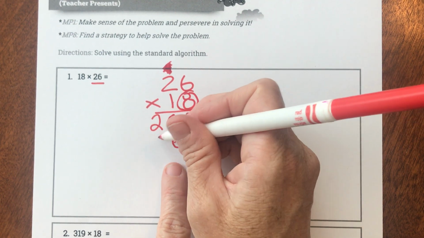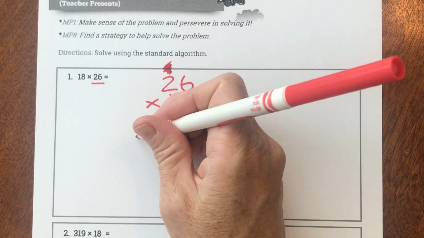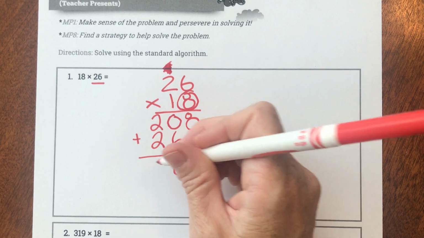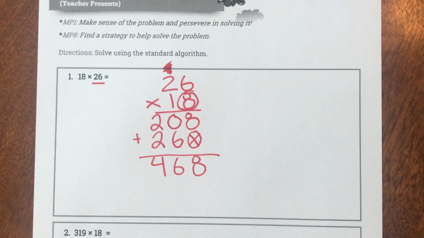1 times 2 is 2, and there's nowhere else for my 1 to go. So my answer is 468.